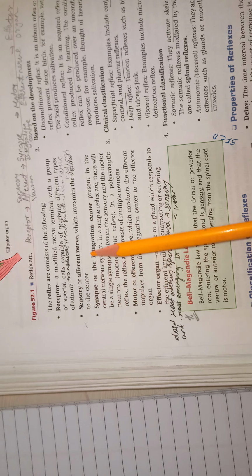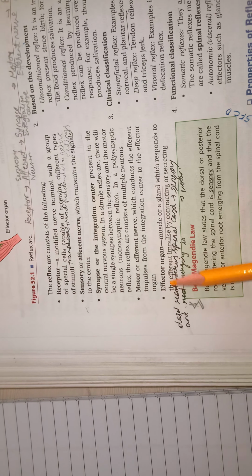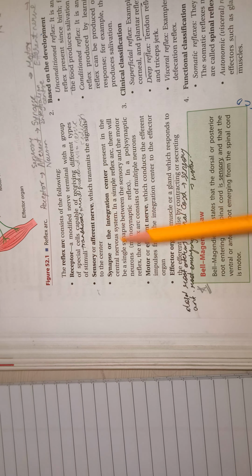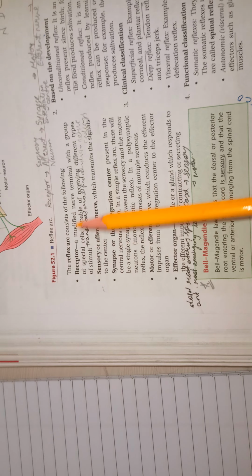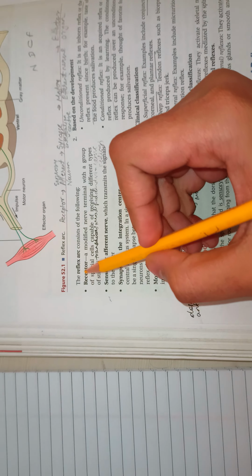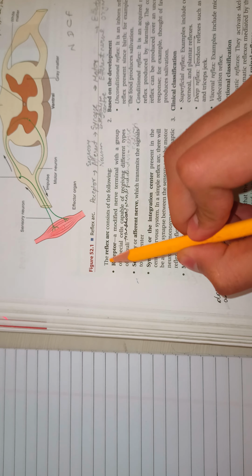Now I had just talked about reflex actions. In a reflex action, there is a reflex arc: receptor, sensory or afferent nerve (these are the same things but different terminologies), synapse or the integration center, motor or the efferent nerve, and effector organ. You can remember this as sensory is afferent and motor is efferent, as alphabetically A comes first and then E, so afferent and then efferent. You might get confused in your examination, so to avoid the confusion, remember this.